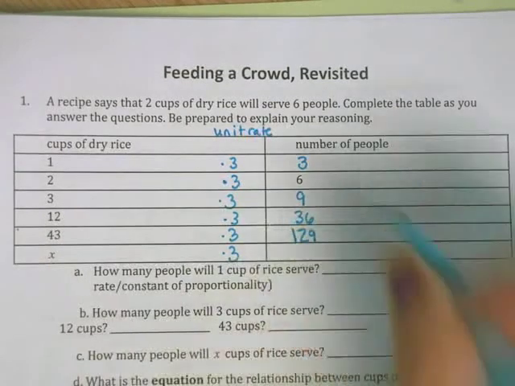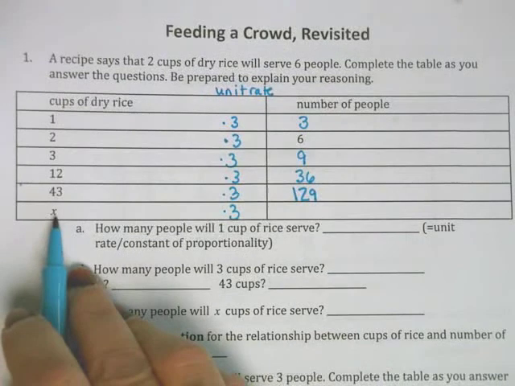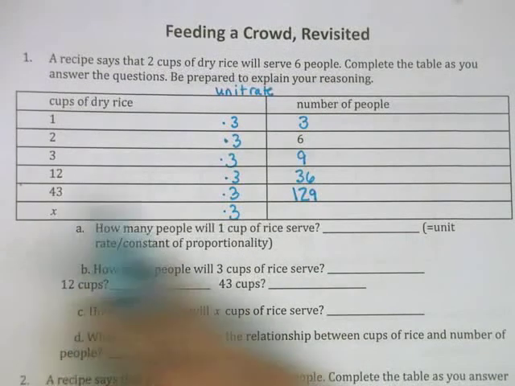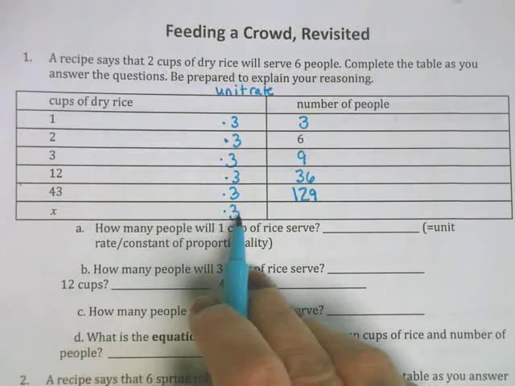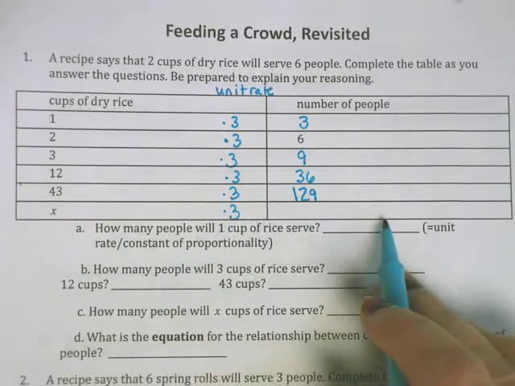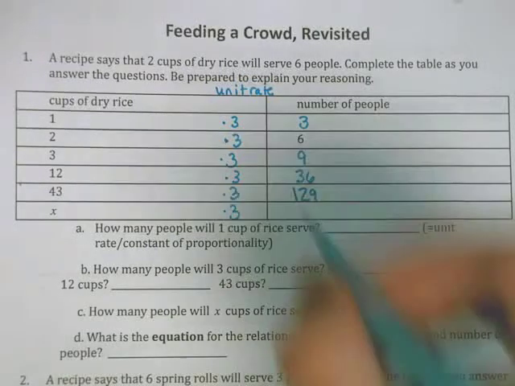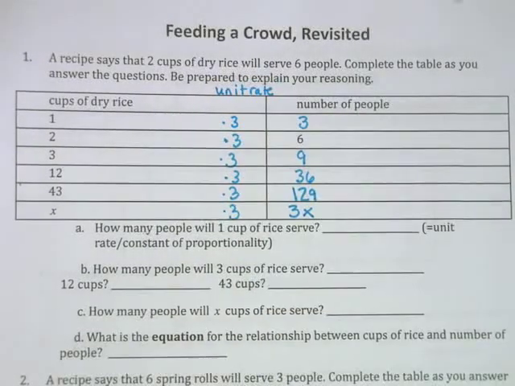All right, and what is this, x? That's if we don't know how much rice we have, how many people could we feed? Well, it's whatever rice we have times 3. So x times 3 is going to be our answer. We can feed x times 3 people. So I can either write x times 3, or I can write 3 times x, 3x.